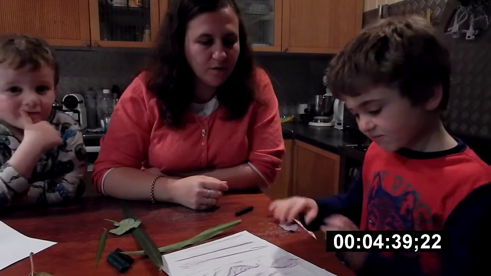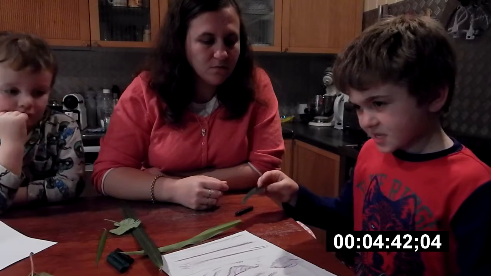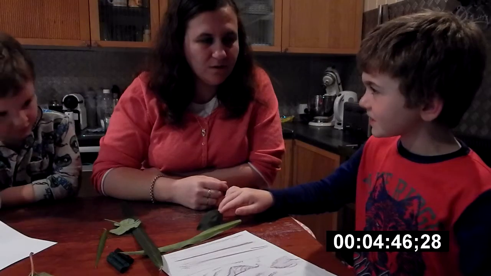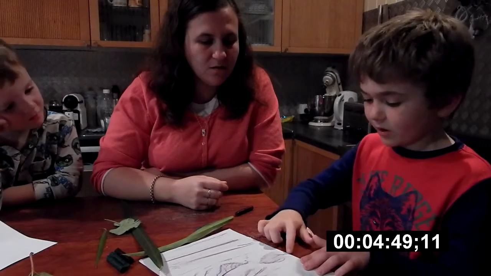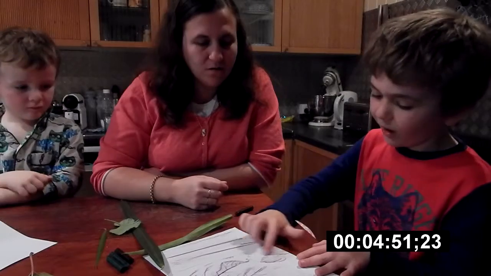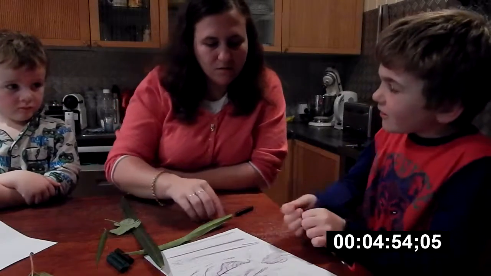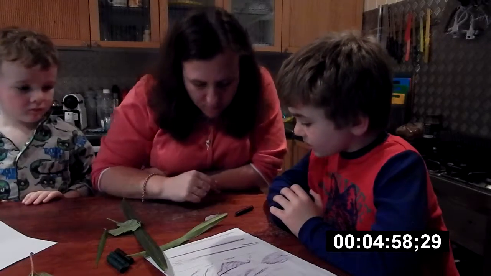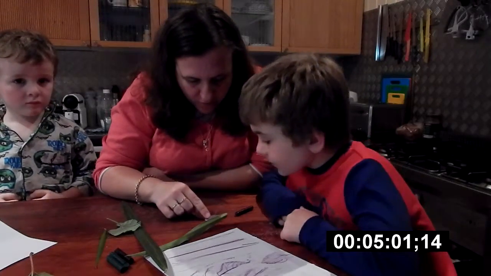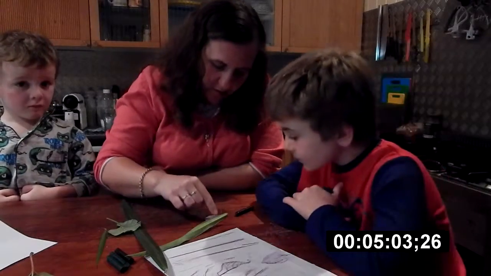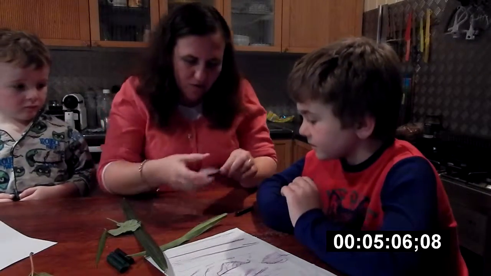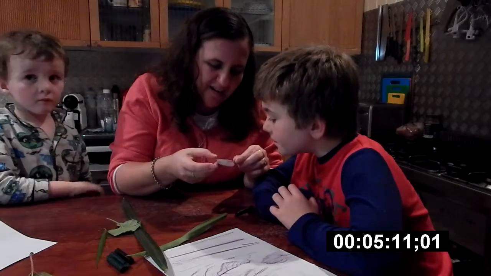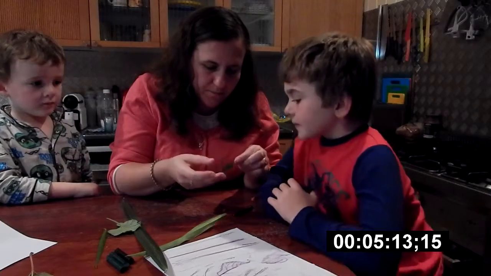I think that one might be monocot. Why do you think that? Because the stem of their lines aren't going parallel. Are you sure it's monocot? I think it might be dicot, because they're sort of going parallel like that, aren't they? Yeah. But they've got tiny, tiny little ones that are like a branch. Do you see that? Yeah. Or like a net. Yeah. Okay, cool.